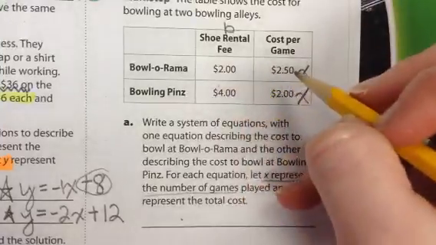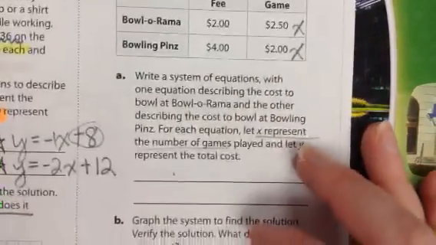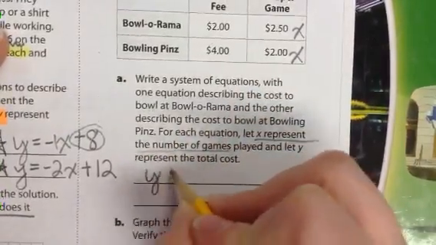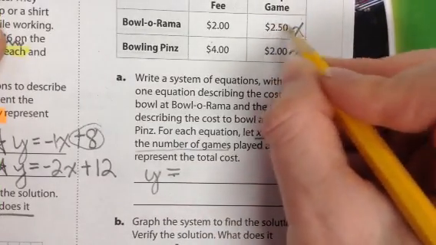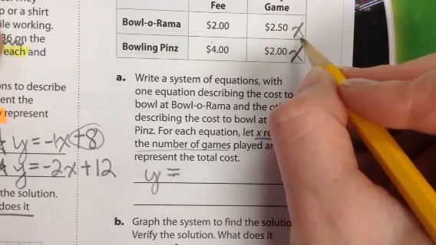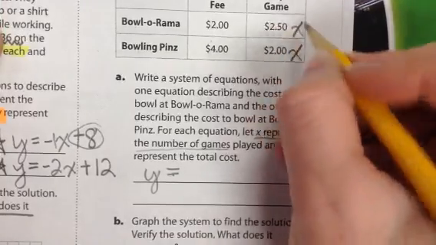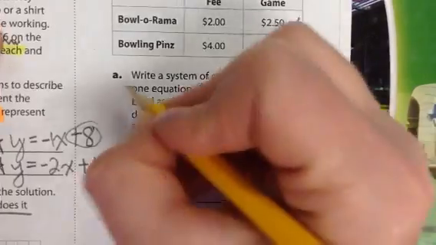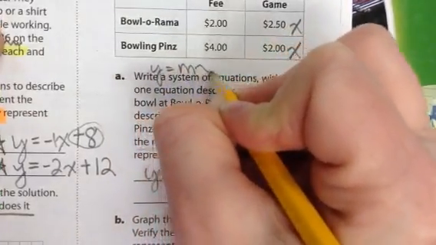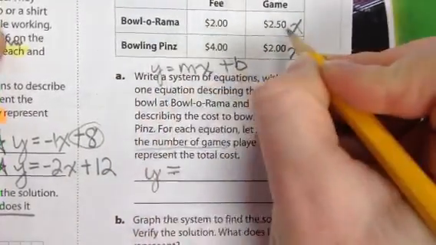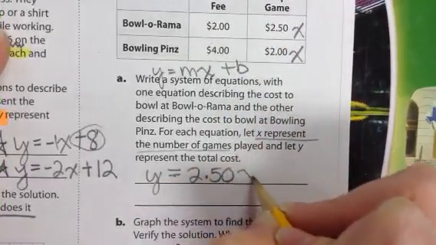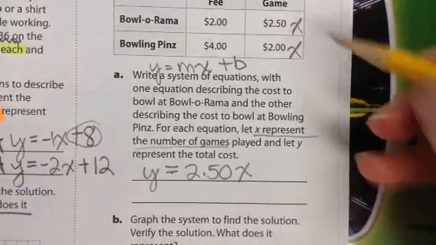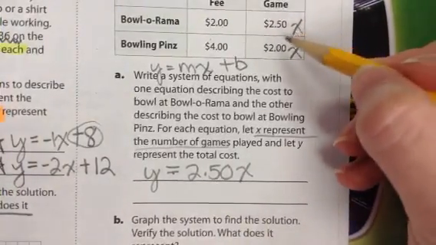So we're going to write out our equation for that first one. You're going to start with y equals. We're going to put that number that has the x with it first, because we want slope-intercept form, y equals mx plus b. So this 2.50 per game is going to end up being the slope of the graph, because that's happening over and over.